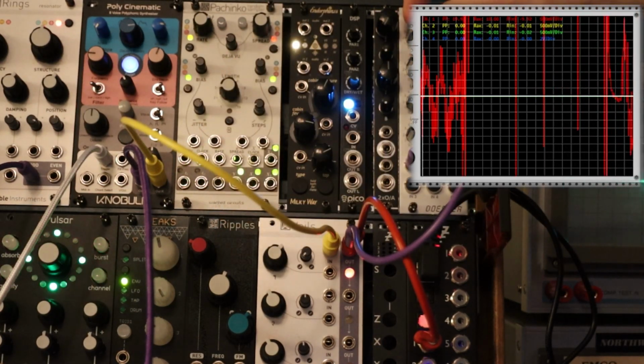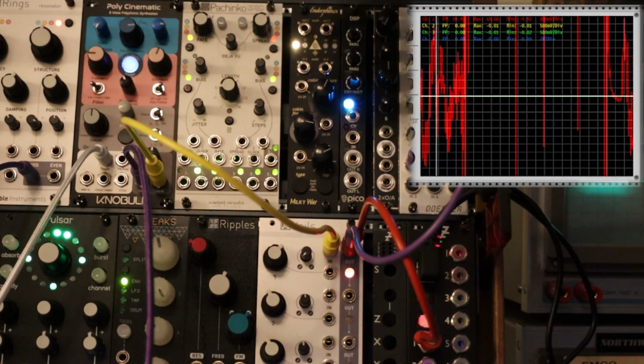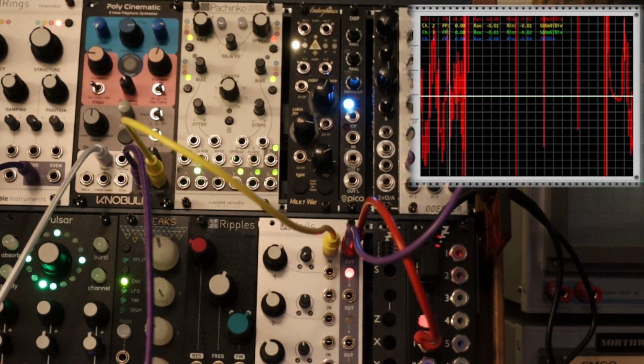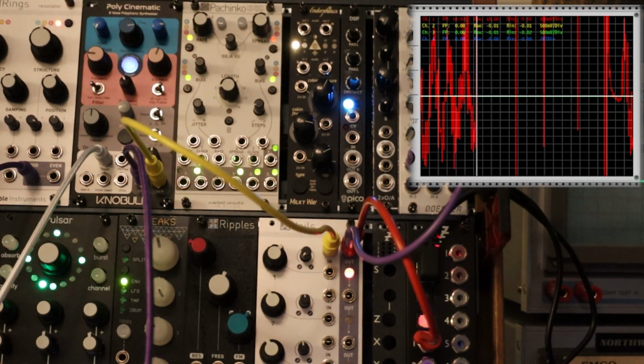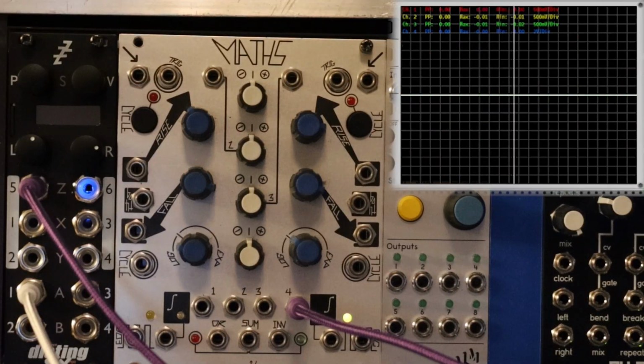There you go. You want to be able to add some distortion and don't have a distortion module? There it is. Okay. We are now looking at the maths module.